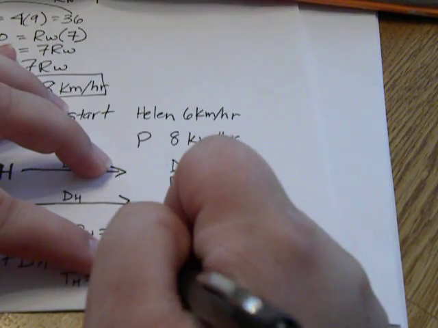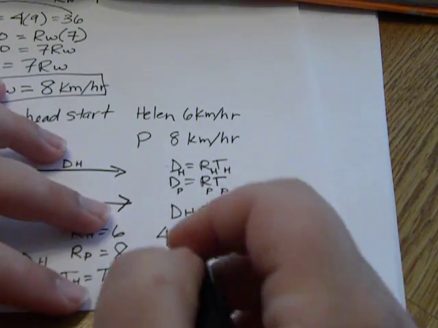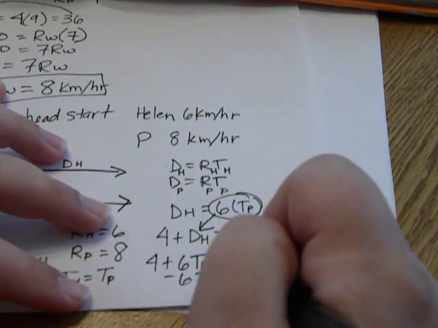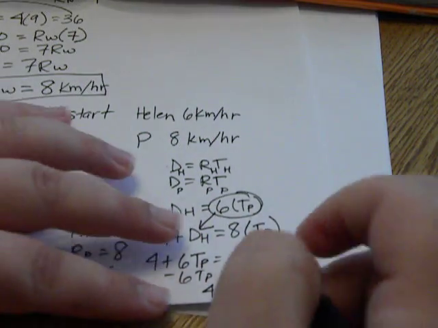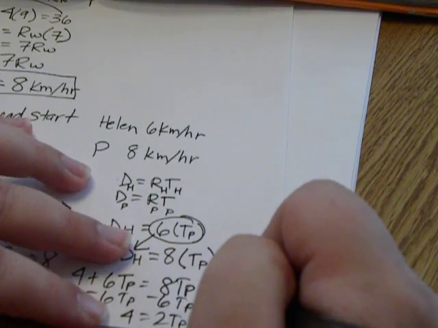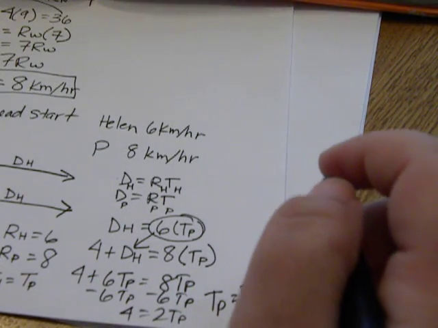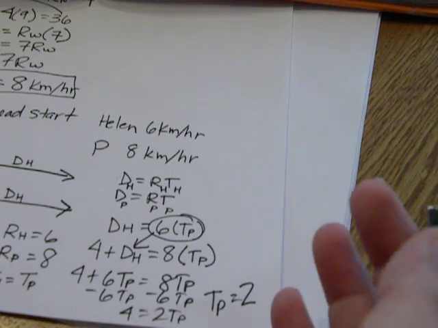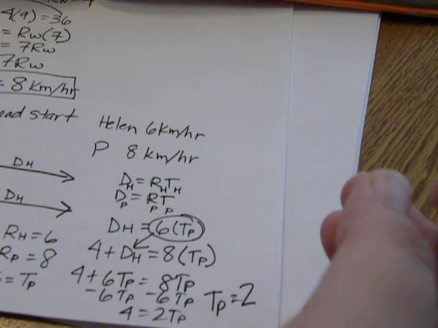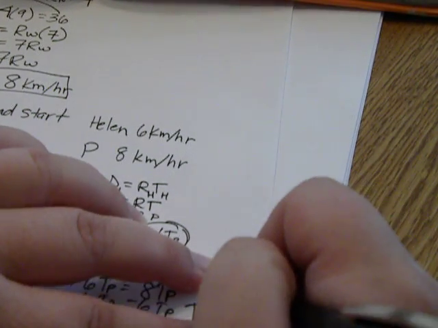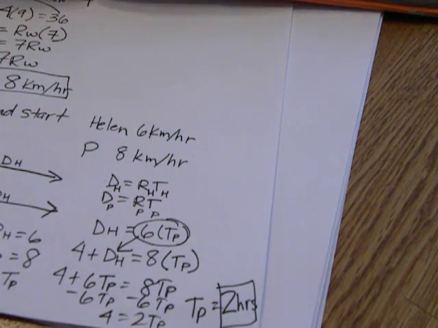So we end up with 4 plus 6 TP equals 8 TP. Subtract 6 TP. So 4 equals 2 TP. So the time of Paris is 2. Time of Paris is going to be 2 hours. And it's just asking how long will it take Paris to catch Helen? It will take 2 hours. And that's your final answer.